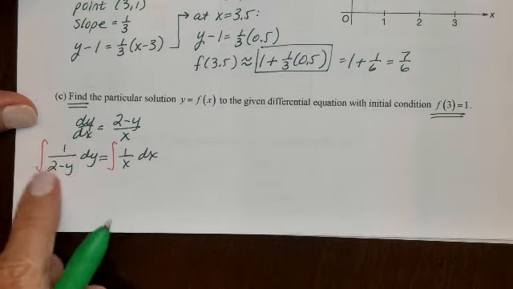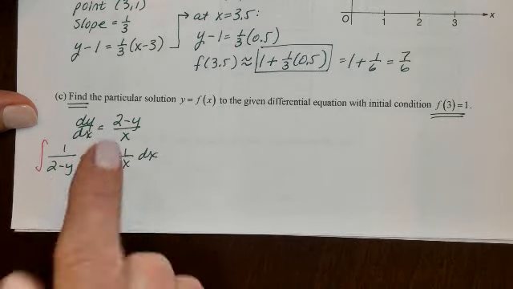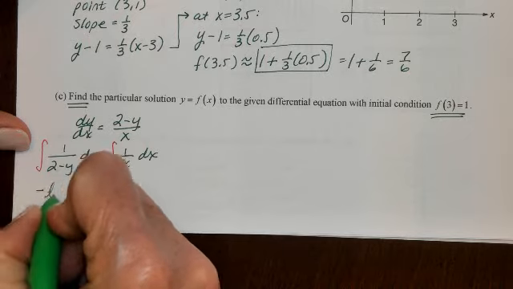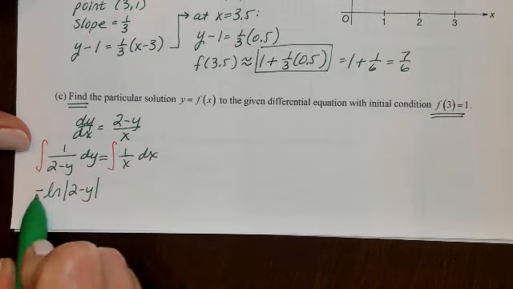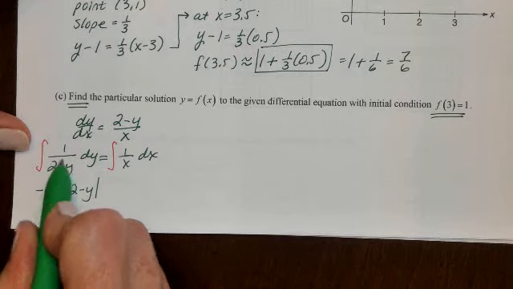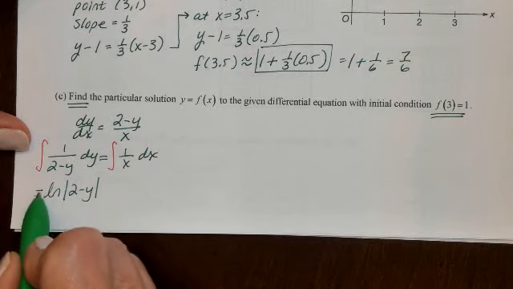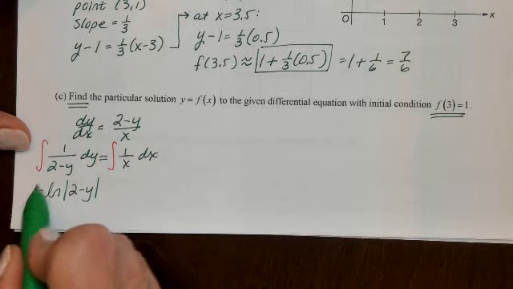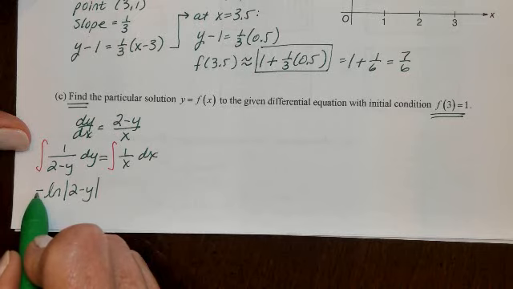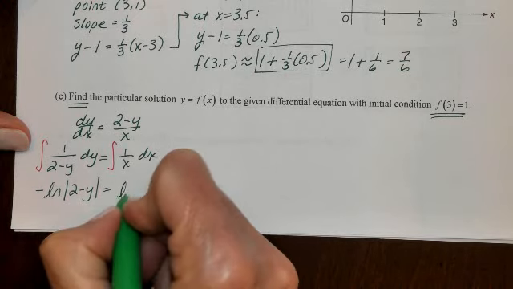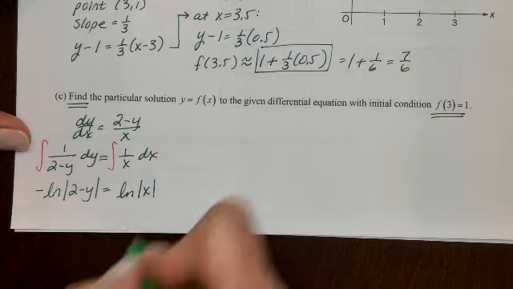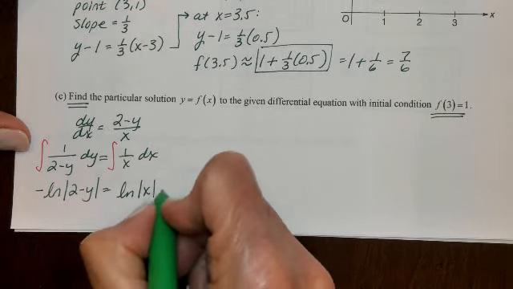What's the integral of this? Negative ln absolute value 2 minus y. Why negative? Because the derivative of this is a negative 1, and we need to undo that negative 1. So it's going to be negative 1, okay, is equal to natural log absolute value x, right, plus c.